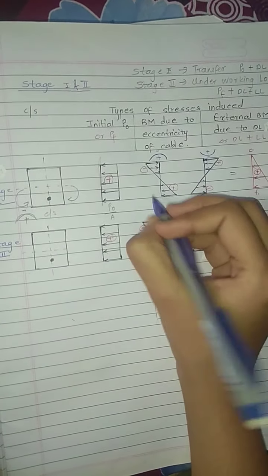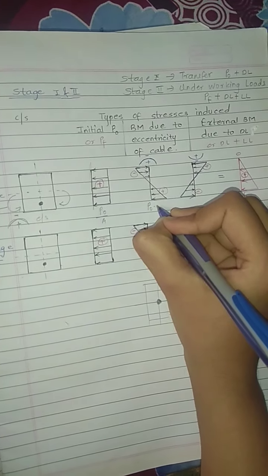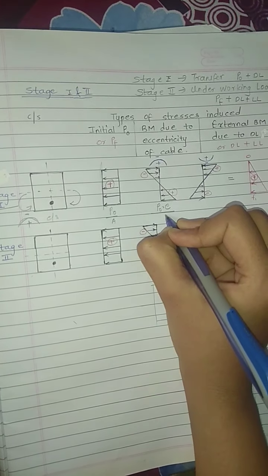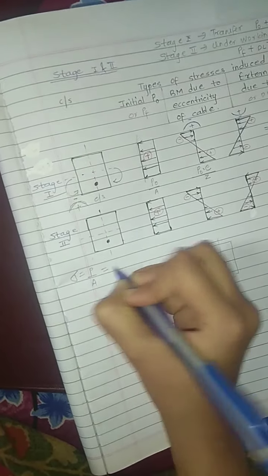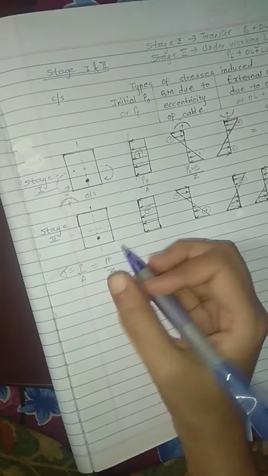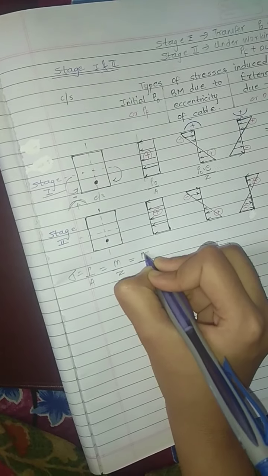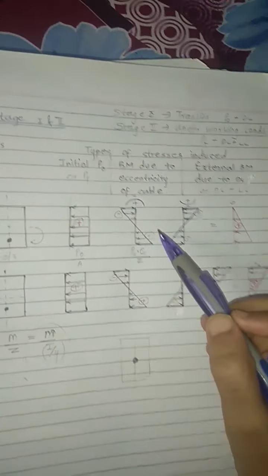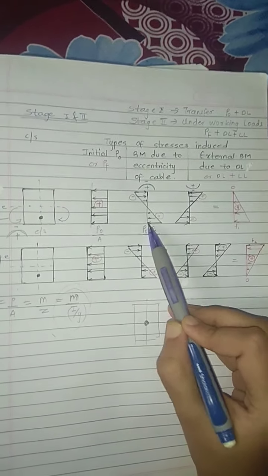So bending moment due to eccentricity. Bending moment is force into distance, that is eccentricity, and stress is bending moment upon Z. We know stress is force upon area, which is also equal to bending moment upon section modulus, which is also equal to M upon I by Y. So this part we will see later while solving problems. So till now we saw initial pre-stressing force, then due to eccentricity, bending moment induced.